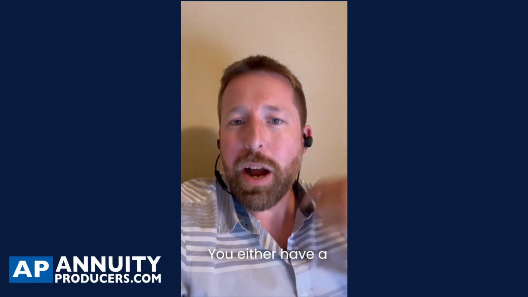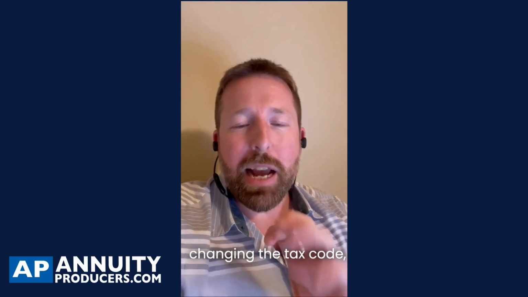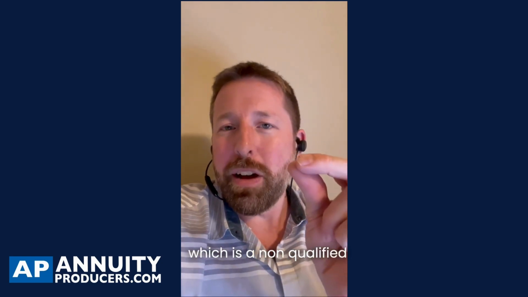So to recap, you have an approved annuity application, suitability is cleared, and you need to move the funds. You either have a transfer, like to like, IRA to IRA, Roth to Roth. You have a rollover, changing the tax code, 401k to IRA. Or a special type is a 1035 exchange, which is a non-qualified annuity to a non-qualified annuity, and it gives special tax treatment to that. That's very beneficial to the client.